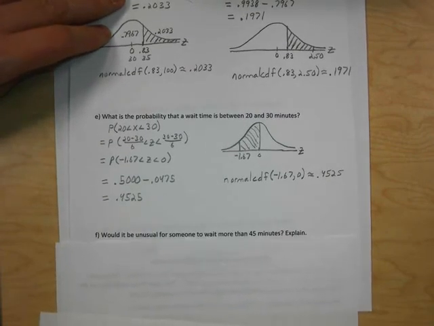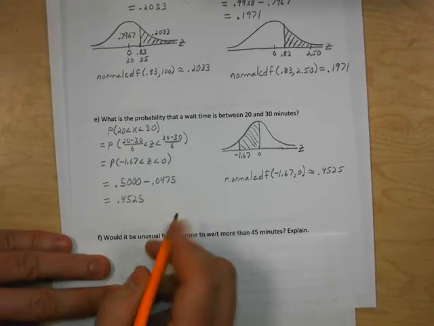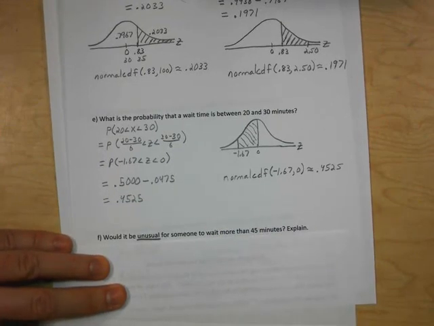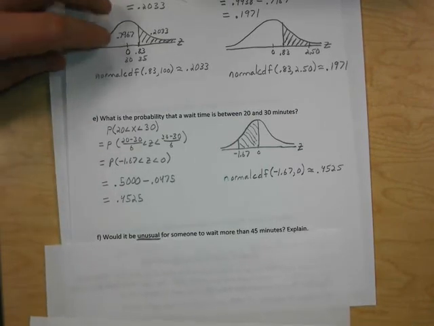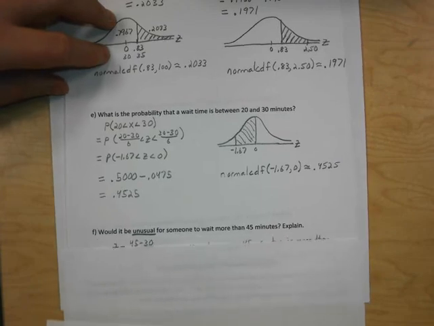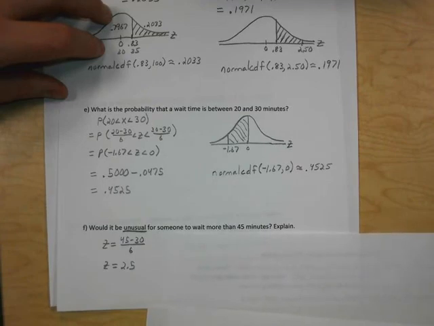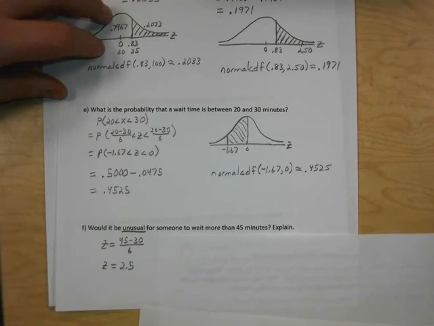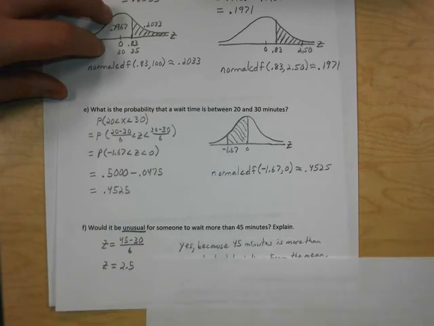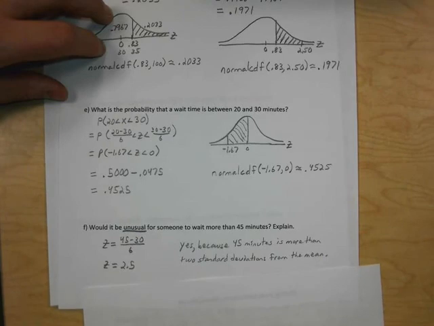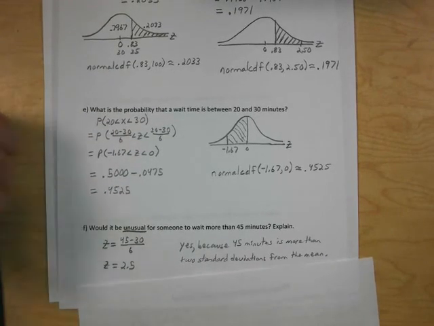Okay, then the last question. Would it be unusual for someone to wait more than 45 minutes? And explain. Well, there's two ways to look at something that is unusual. Okay, unusual means more than 2 standard deviations from the mean, or a probability of less than 5%. Okay, so if we find the z-score for 45 minutes, that's x minus mu over sigma. So you get 45 minus 30 over 6, which is 2.5. Okay, so 2.5 is more than 2 standard deviations from the mean. So that means 45 minutes is more than 2 standard deviations from the mean. Okay, so a z-score larger than 2 will be unusual.